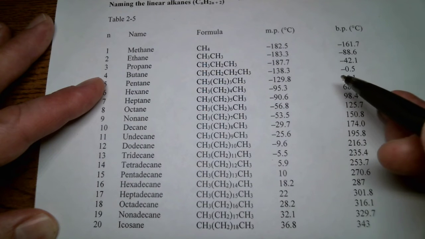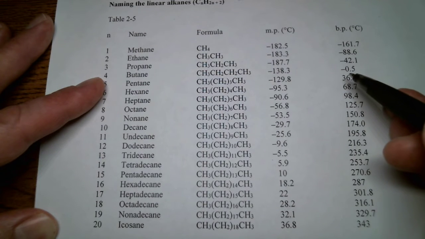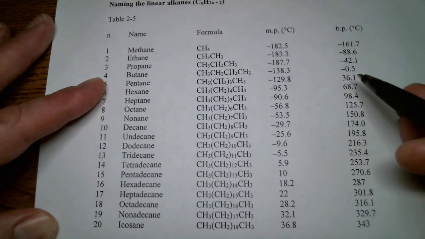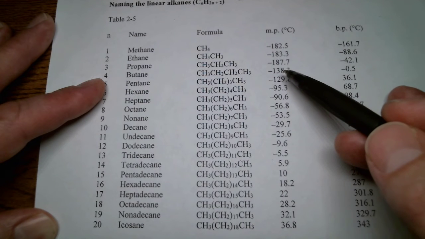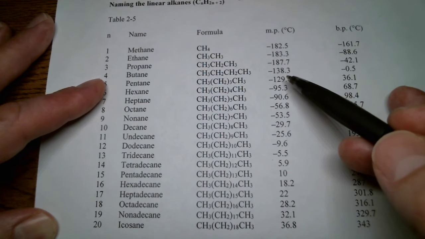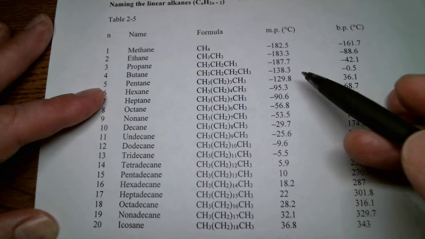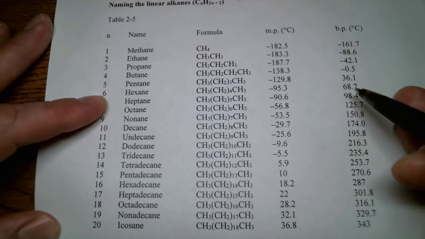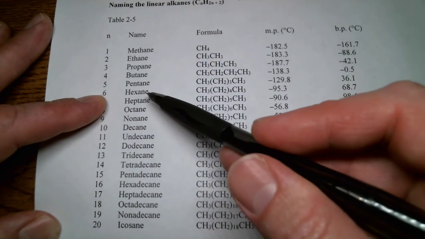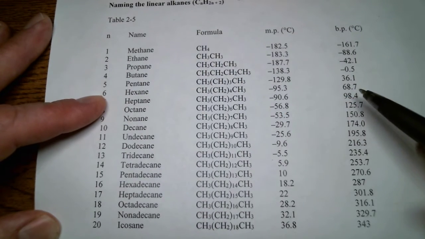Butane, of course, there are butane lighters. Now we're getting pretty close to 0 degrees in terms of a boiling point, transition of liquid to gas. Our melting point has come up substantially as well. Pentane is a liquid at room temperature. Of course, it's very volatile, as is hexane. Hexane and pentane are standard solvents that we organic chemists use to purify things.